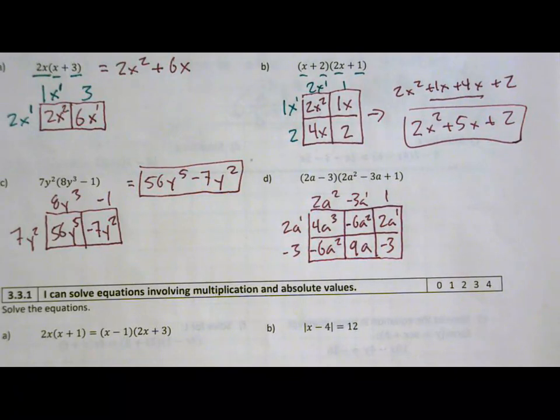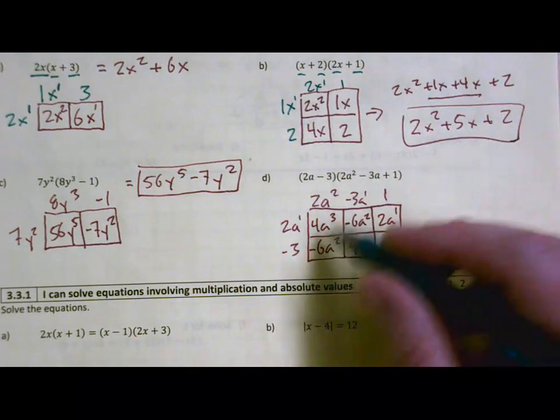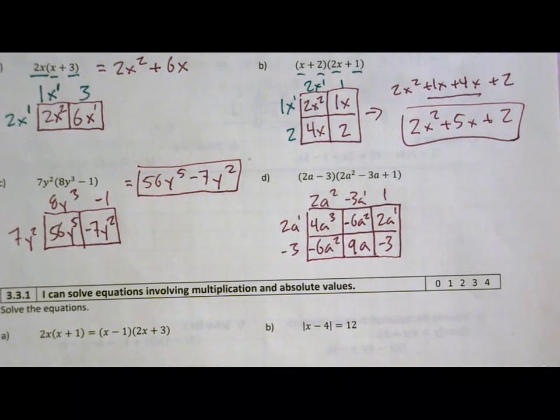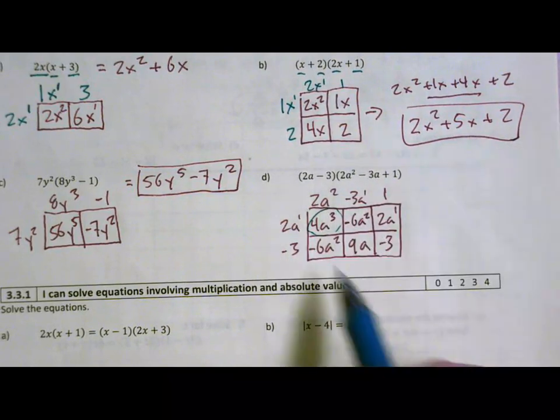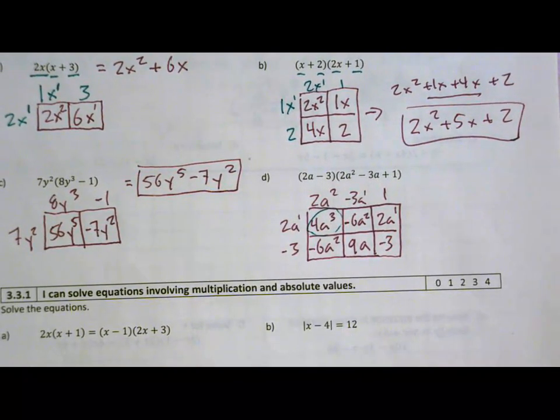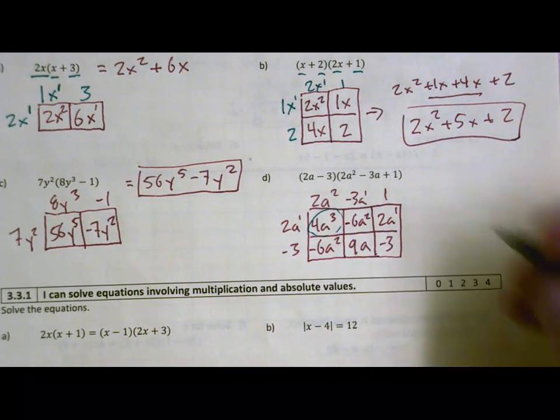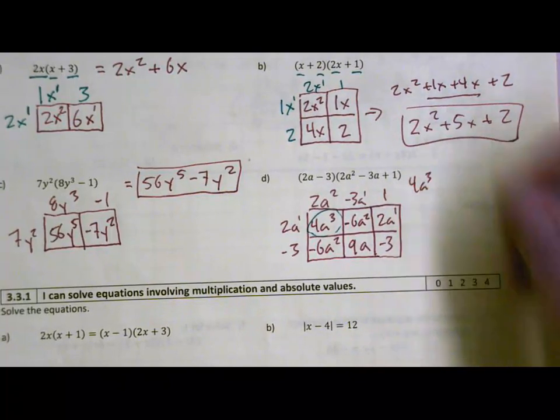And I'm just going to jump to my final answer here. So I'll look through inside the box and I'll look for like terms. Rather than write it out, let's just look inside the box. So 4a to the third. Do you see any other a to the thirds here we can combine it with? I don't. So 4a to the third comes into our answer.